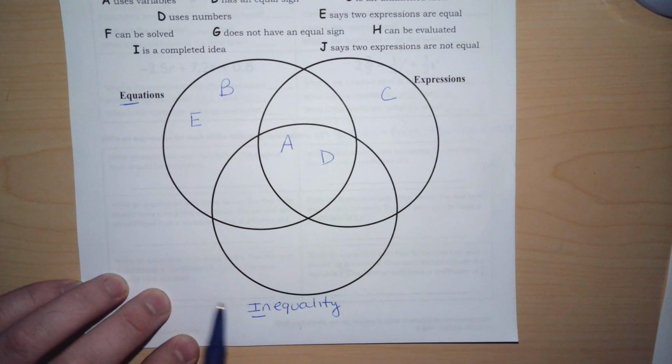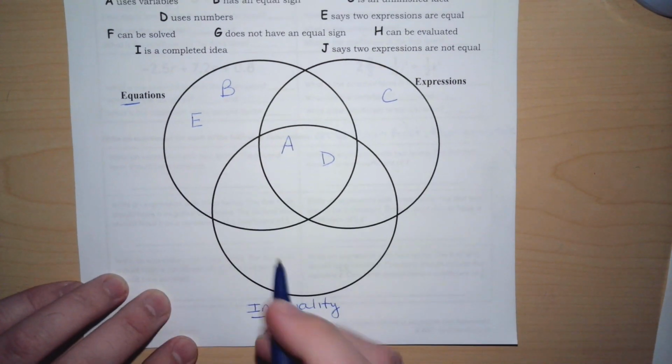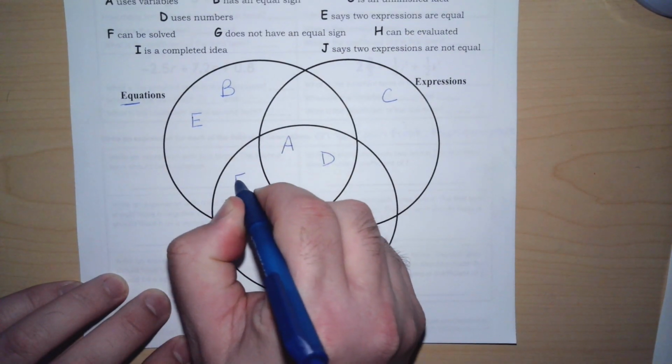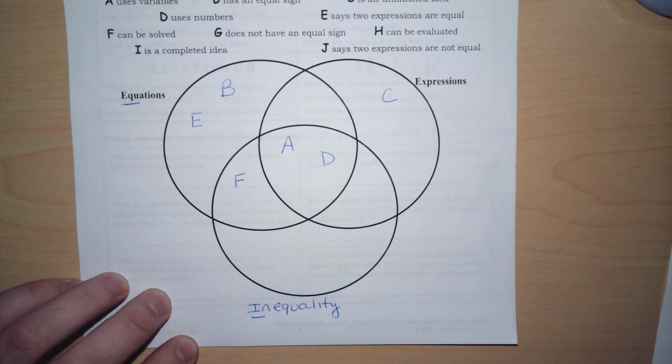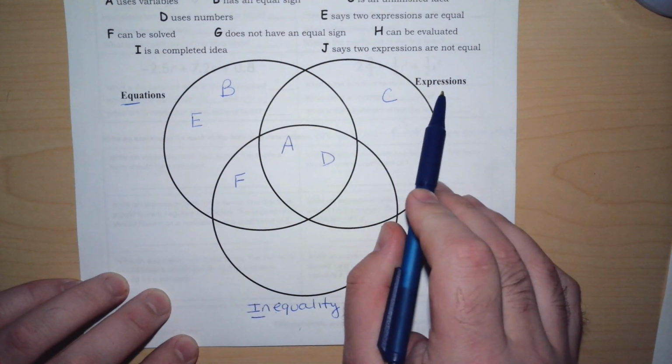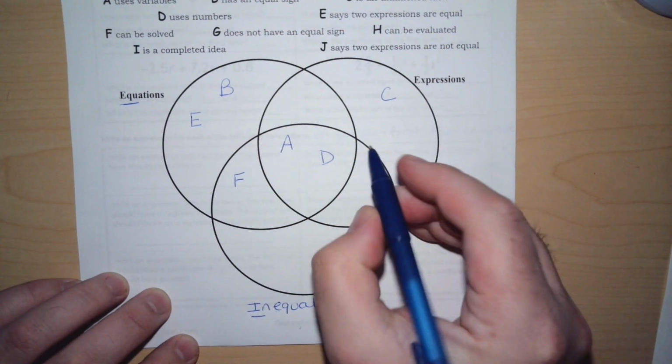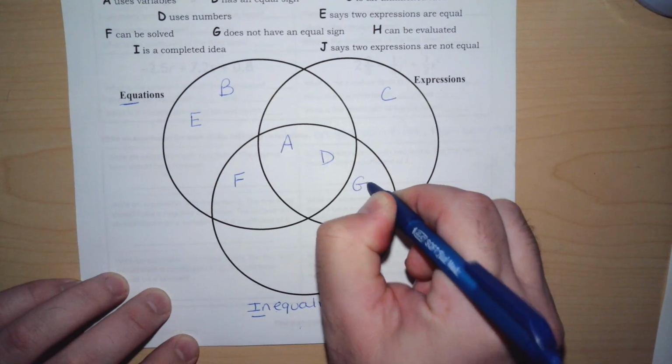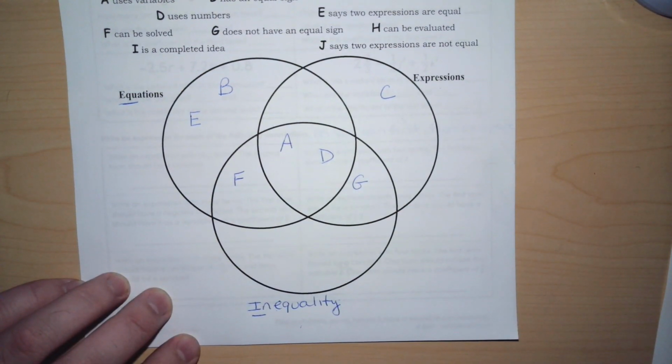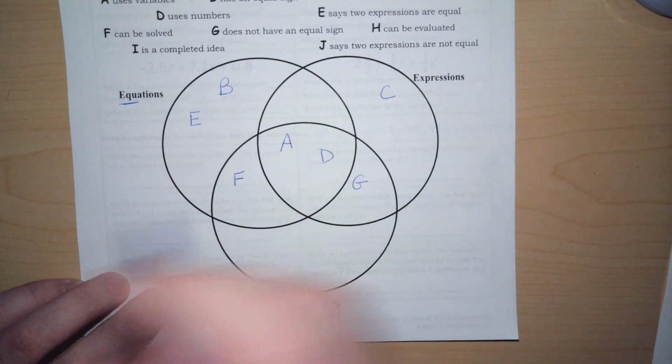Solved. Inequalities and equations can be solved. Expressions cannot be solved. Does not have an equal sign. Expressions and inequalities do not have equal signs. Can be evaluated.